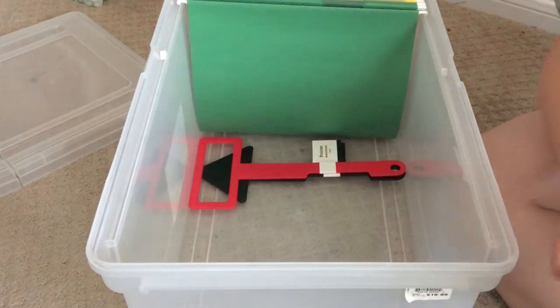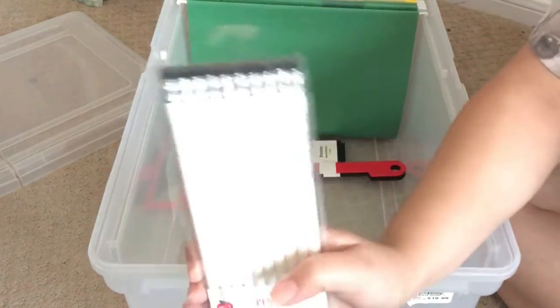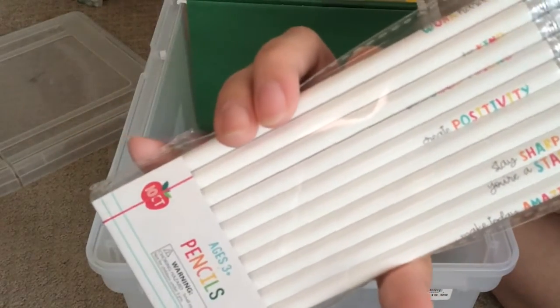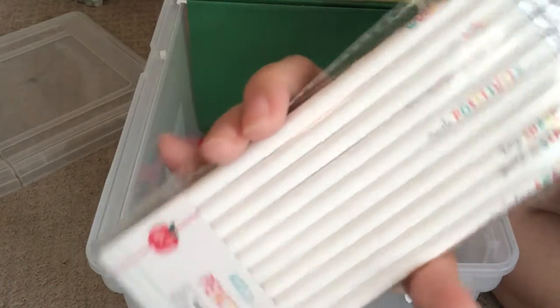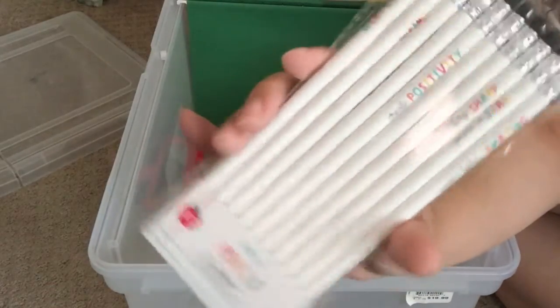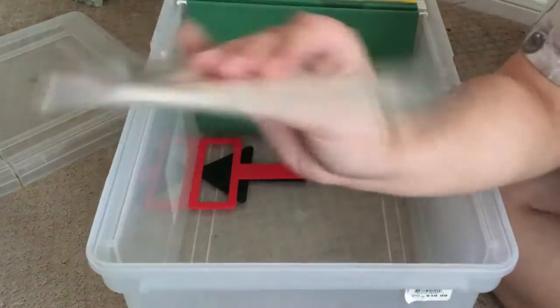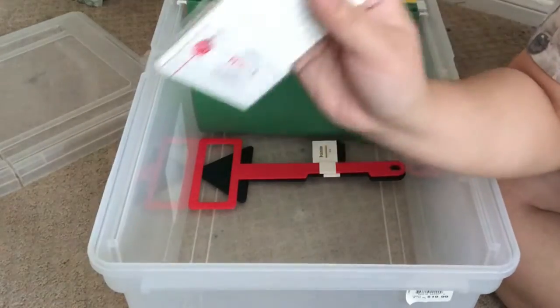I also got these really cute pencils. You can't see them. I have been seeing these on Instagram, and they just have really motivating words on them, so I really liked them. I really got them to put on my feed on Instagram, but I'm sure future students would love these as well. And again, these were only $1, so why not?